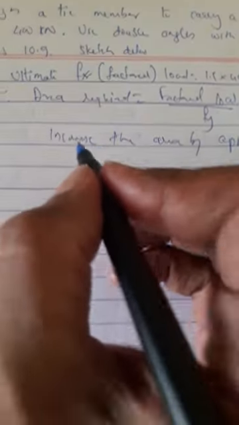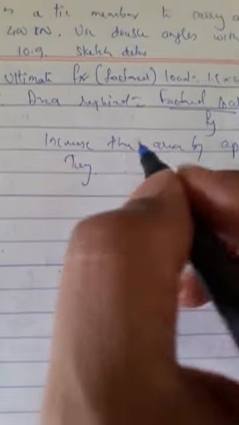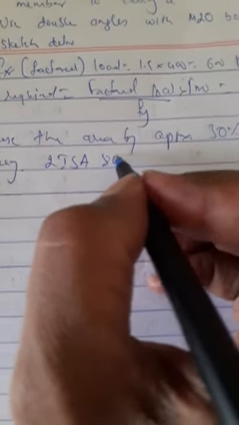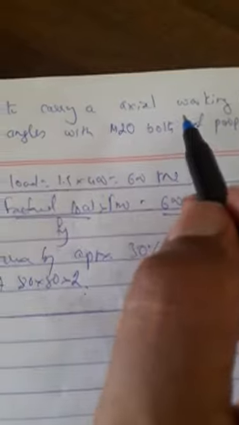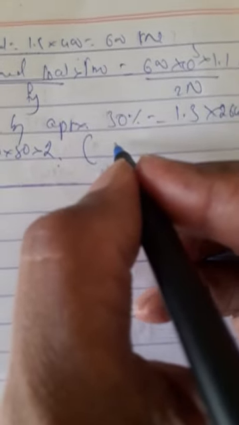Now from steel tables try 2 ISA 80 by 80 by 12. We have to use 2 ISA because in the problem it is given that use double angles. So you have to provide double angles 2 ISA 80 by 80 by 12. So area of one angle is 1781 for 80 by 80 by 12, 1781 into 2. So you have the answer 3562 mm square.